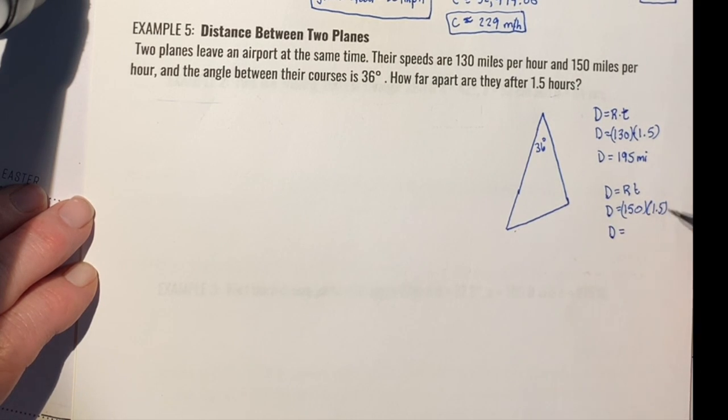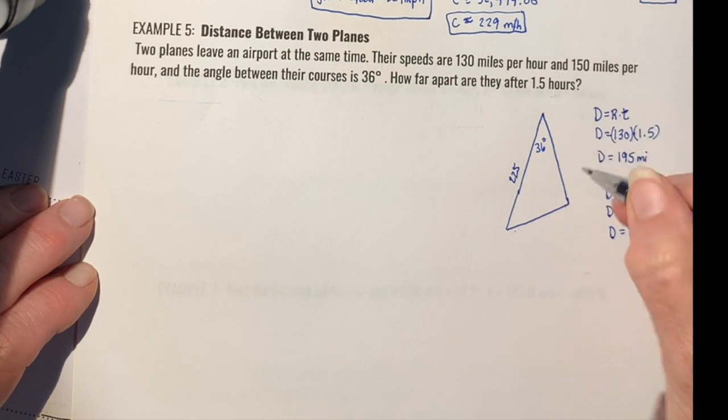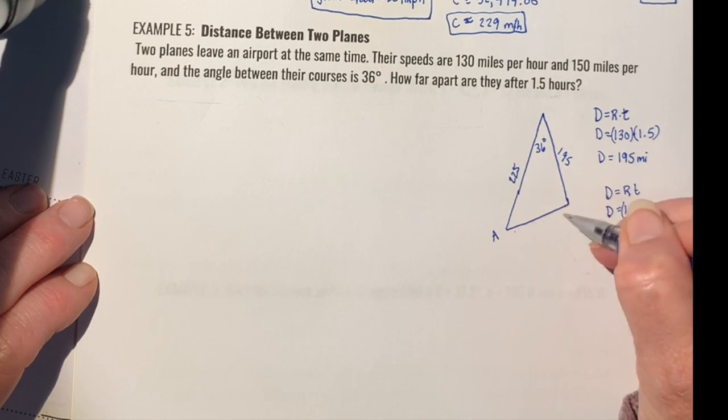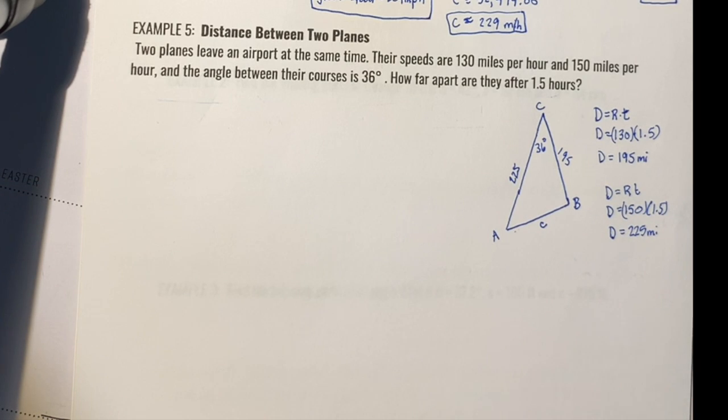And that would give me their distance to be 225 miles traveled. So let's let the longer side here be the 225 and the shorter side be this guy's 195. So basically let's label this A, B, C. I am trying to find side C.